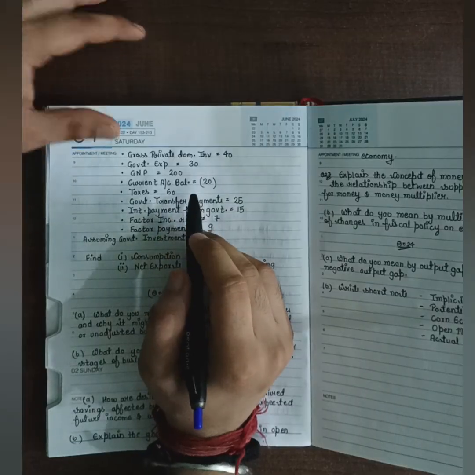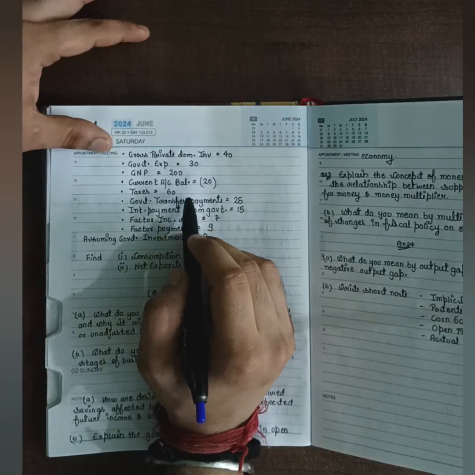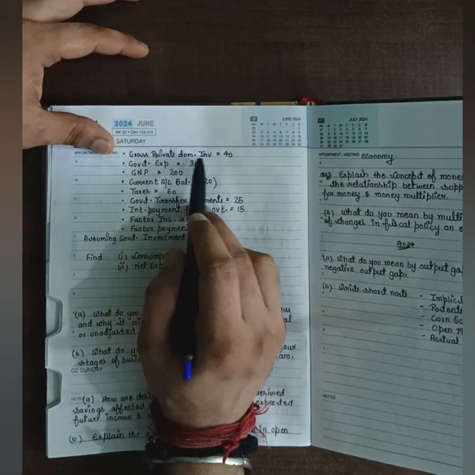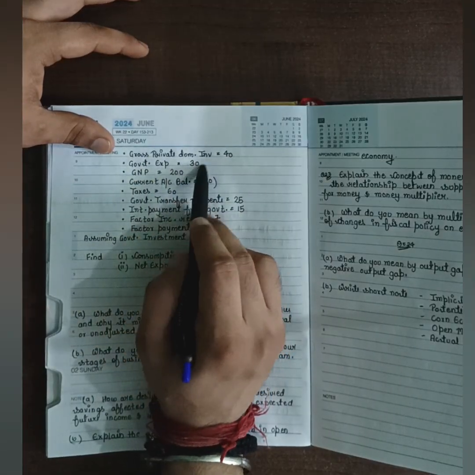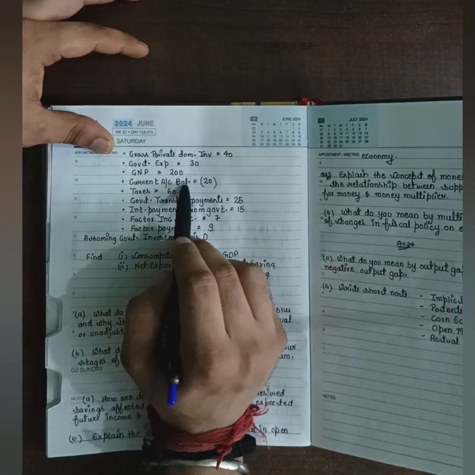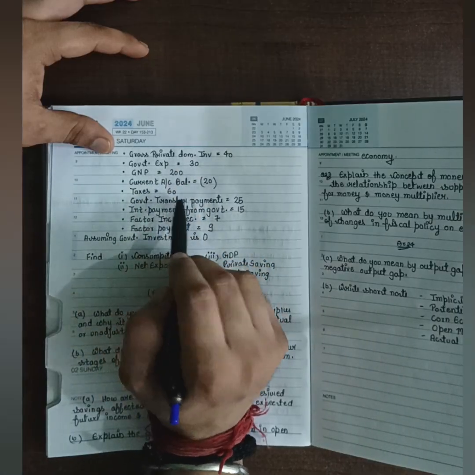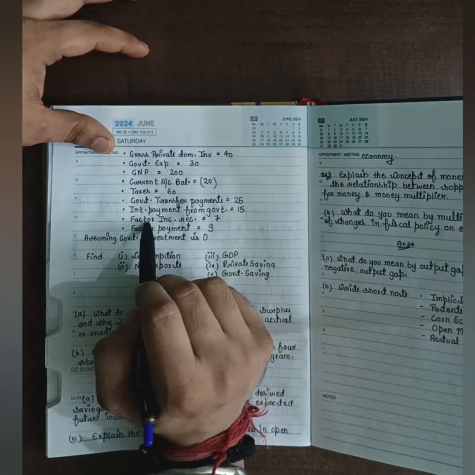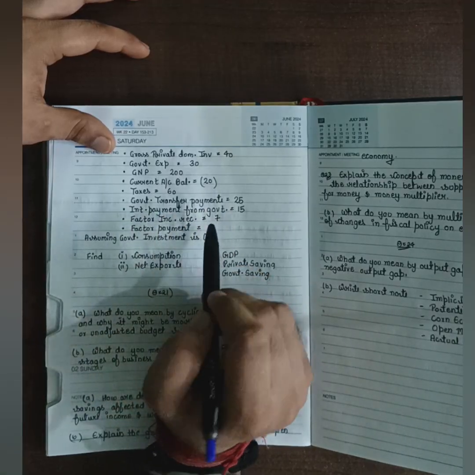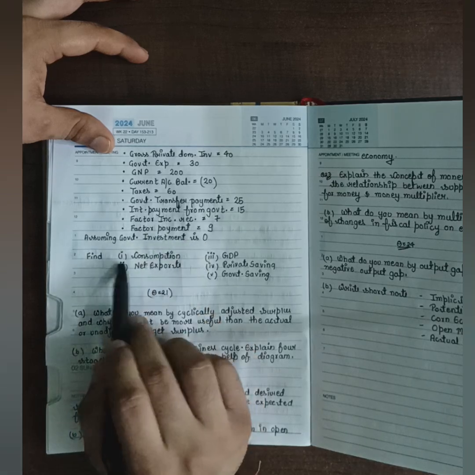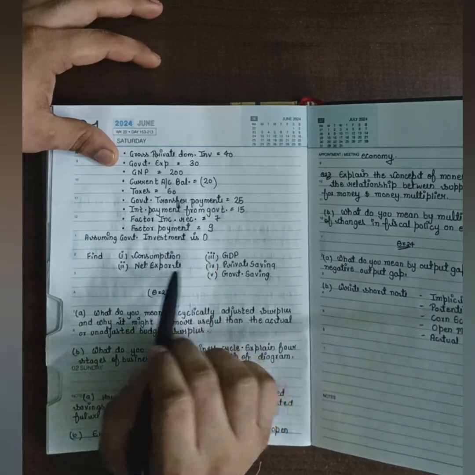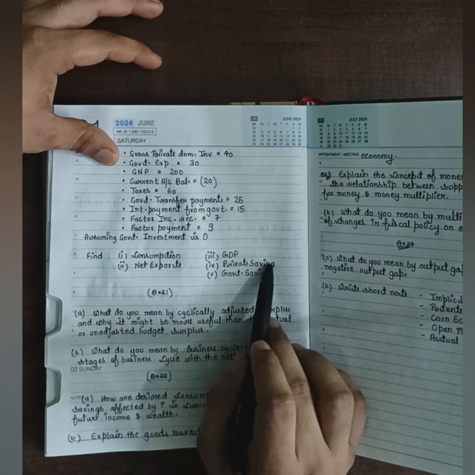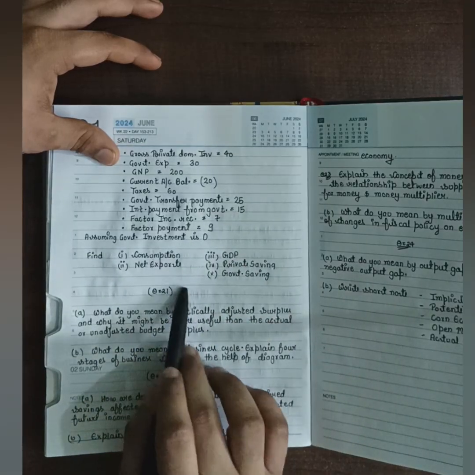So B part of question number 20 is a numerical based question in which all this given data is given to you, like gross private domestic investment 40, government expenditure 30, GNP 200, current account balance 20, taxes 60, government transfer payments 25, interest payment from government 15, factor income received 7, factor payment 9, and assuming government investment is 0. So you need to find out all the elements and components which are written here: consumption, net exports, GDP, private saving, government saving.